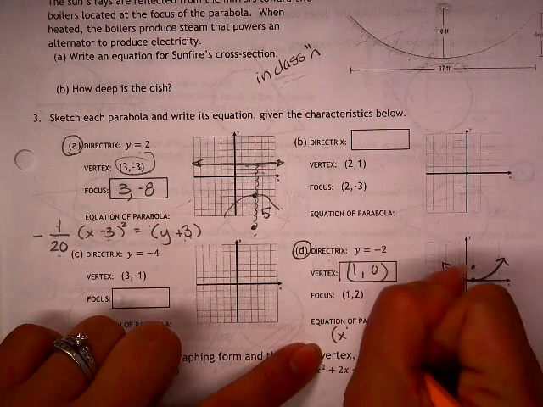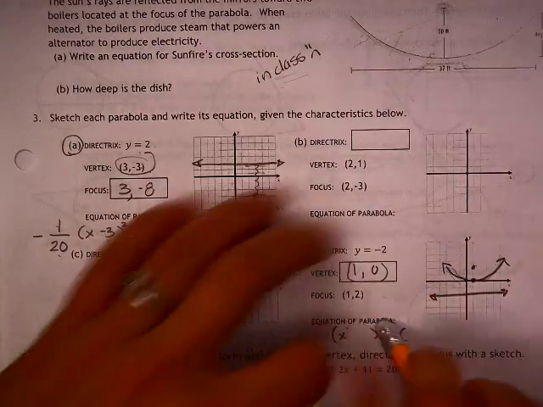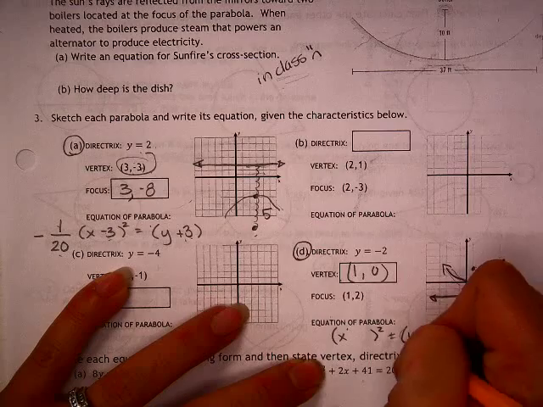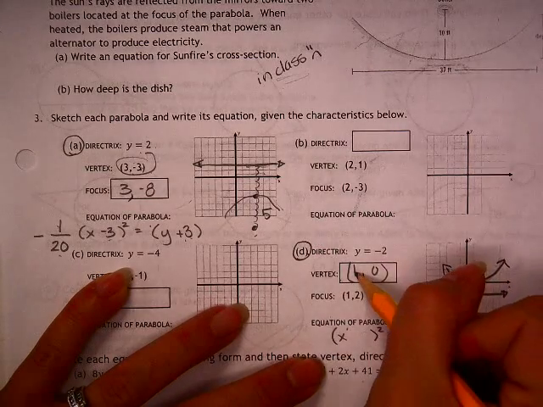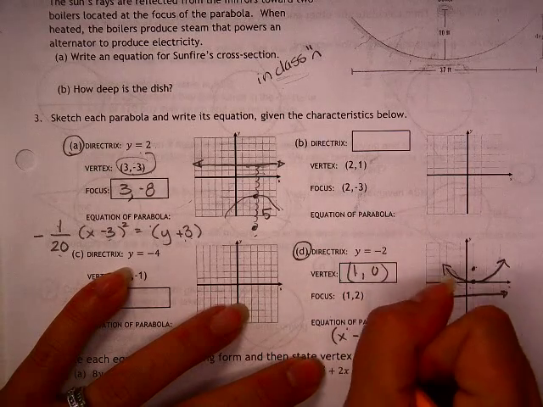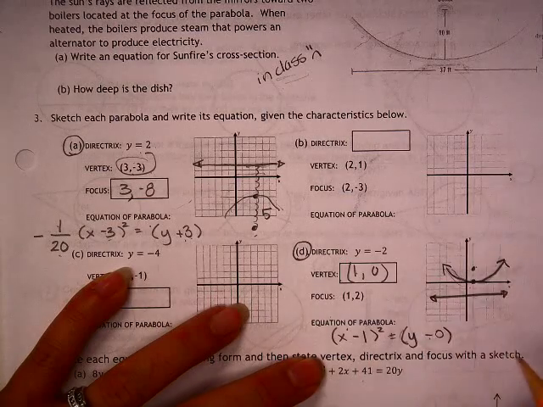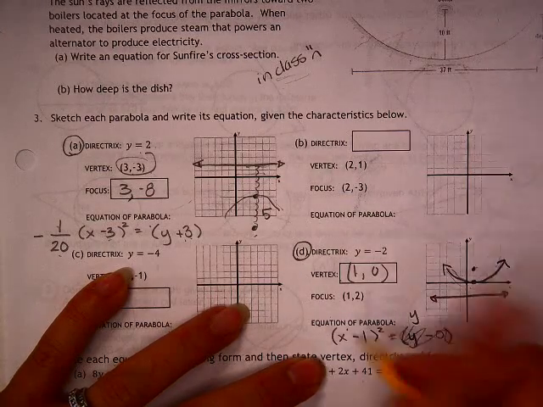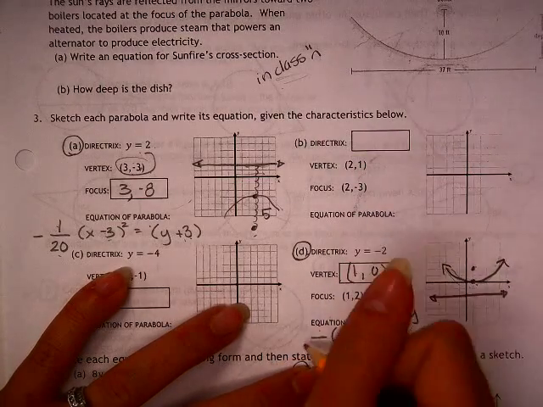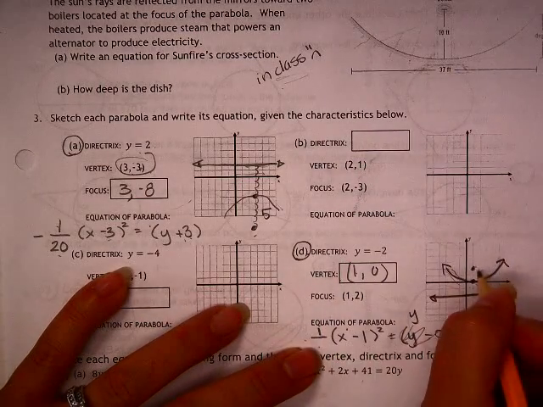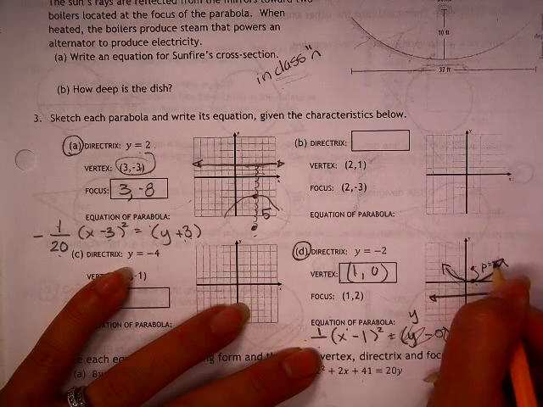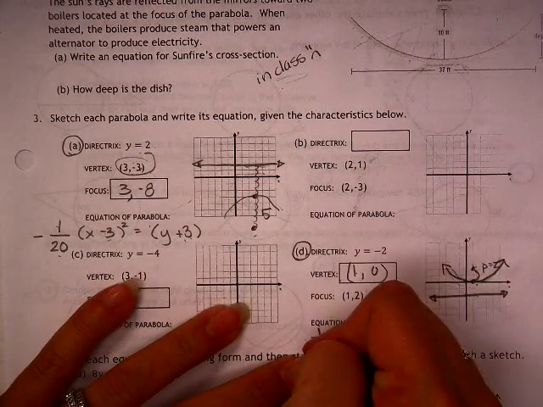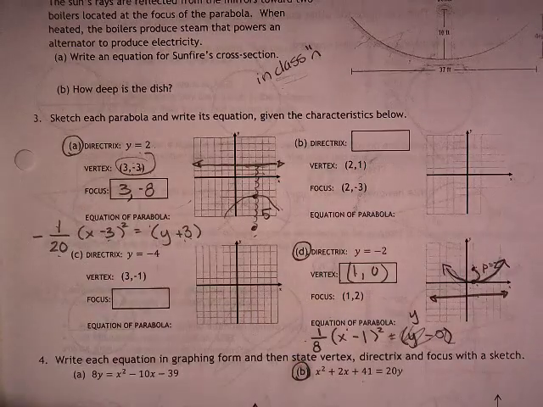So again, we have x with a squared. We have y with not a squared. The vertex is the opposite of this one, which is -1. Technically, this is 0. So ultimately, you can just write y on that side. That's fine. Over here, this is positive, so it's going to be a positive. It's 1 over 4p. P is equal to 2. It's the distance from the vertex up or the vertex down. And so 2 times 4 is 8.